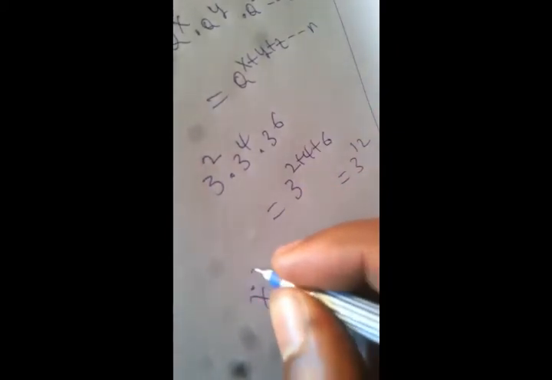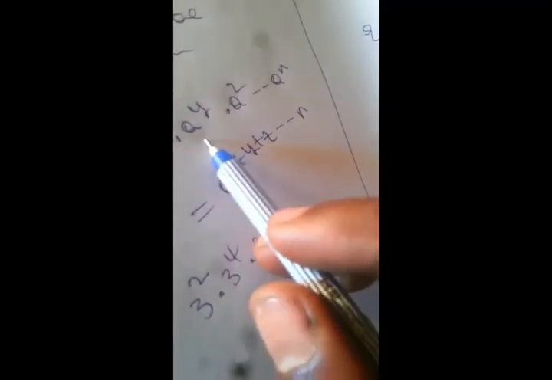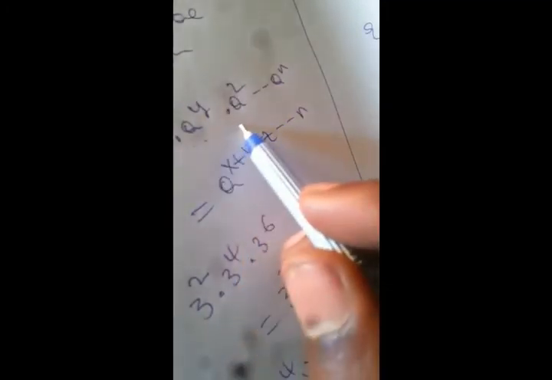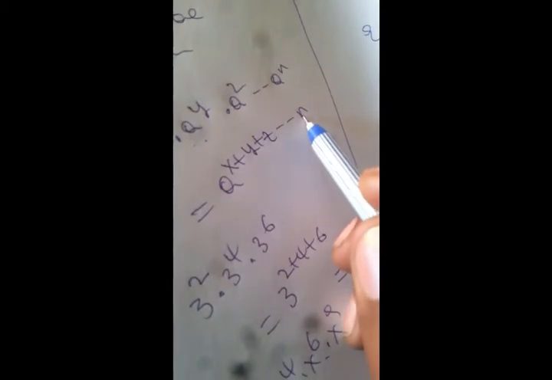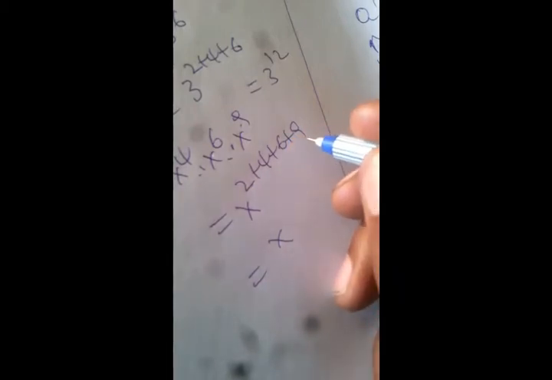Example 2 is x squared times x raised to 4 times x raised to 6 times x raised to 9. Since the bases are the same, from property 1, and if you are given up to n, in our case there are 4: 1, 2, 3, 4. Therefore, it becomes x raised to 2 plus 4 plus 6 plus 9. Therefore, this is equal to x raised to 2 plus 4 is 6, 6 plus 6 is 12, 12 plus 9 is 21.